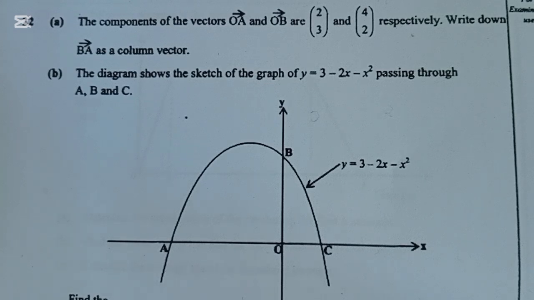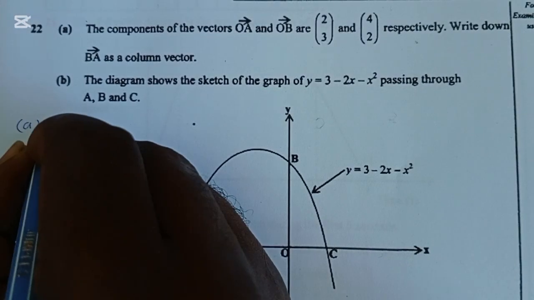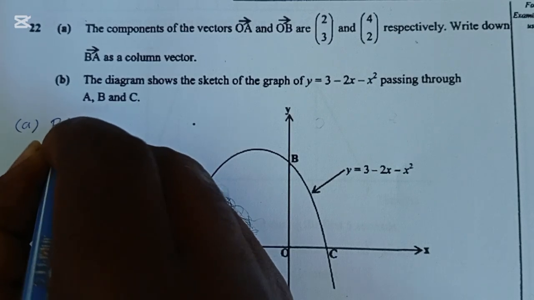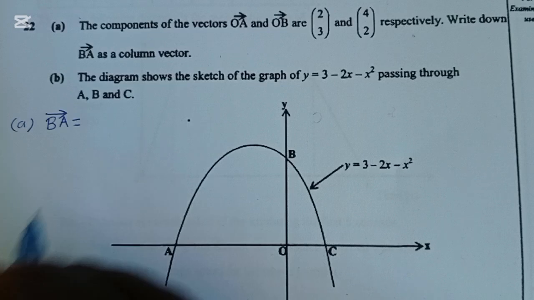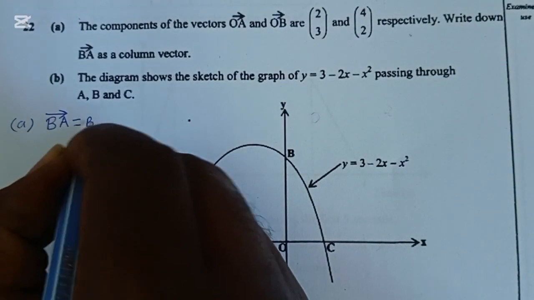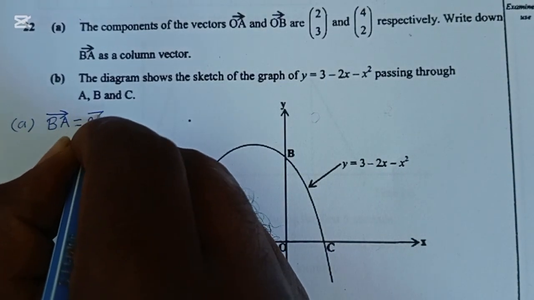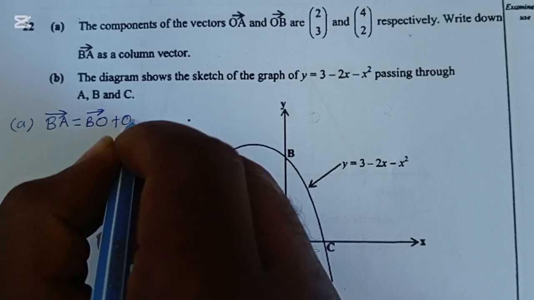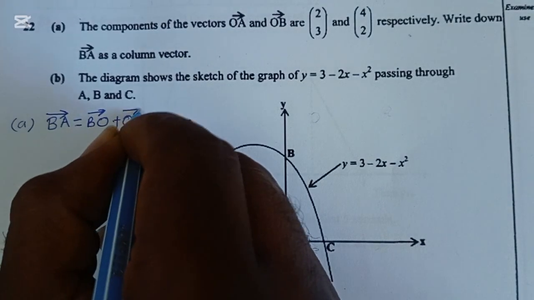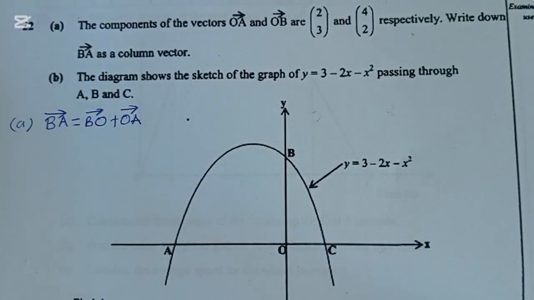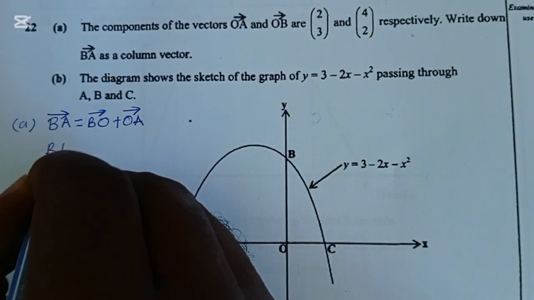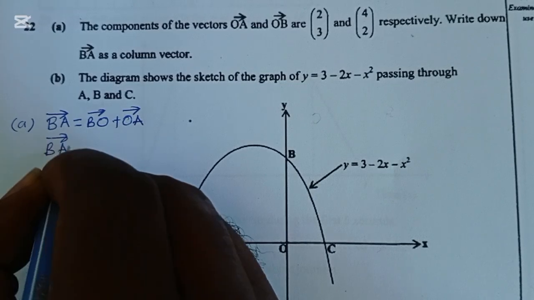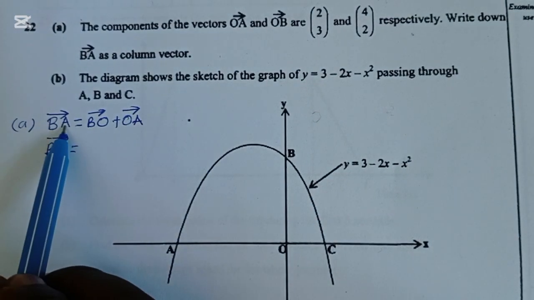Okay, so let's make the formula. So vector BA is equal to vector BO plus OA. So that is our formula. So we want vector BA.